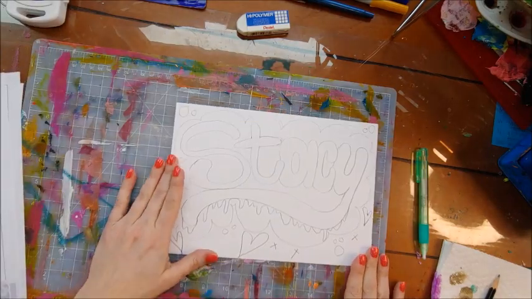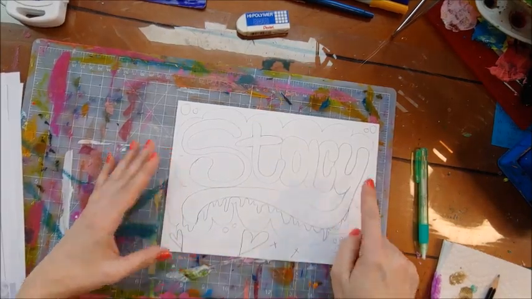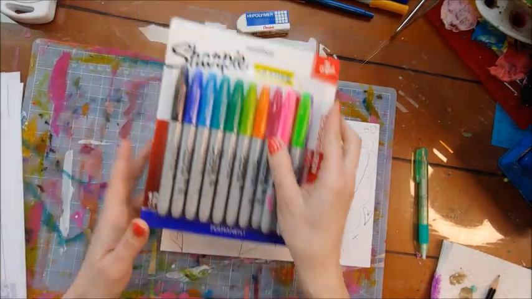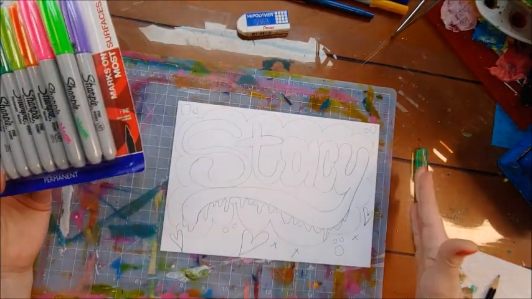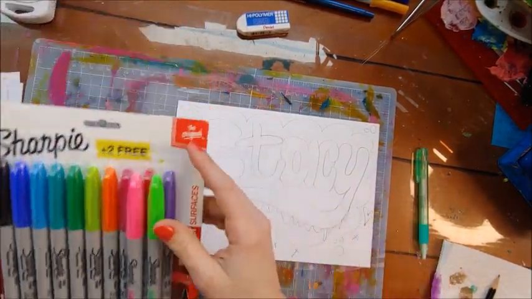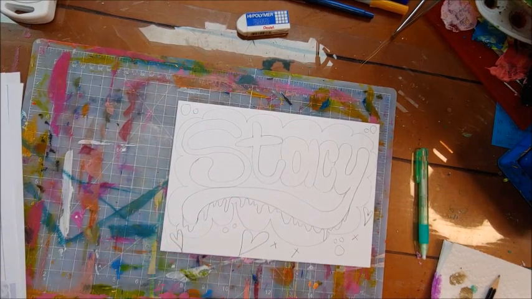Okay, I have it planned out, and now I'm going to just start coloring this in. I'm going to use Sharpies and then add some color to the background in some way. I just wanted to kind of open up these Sharpies and get started.